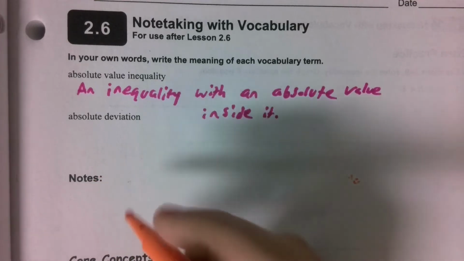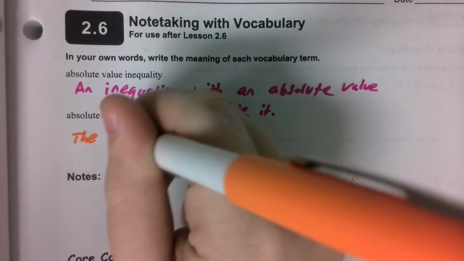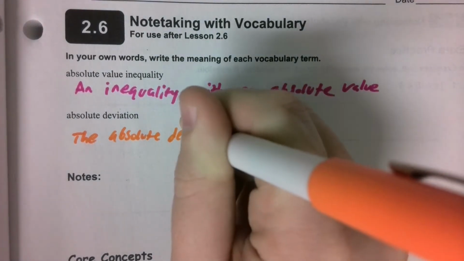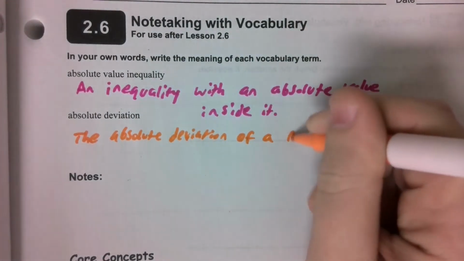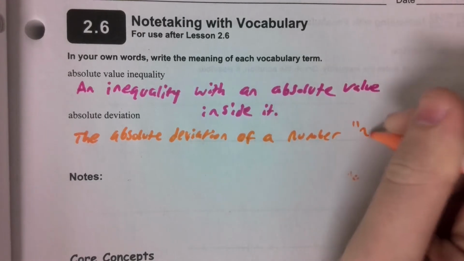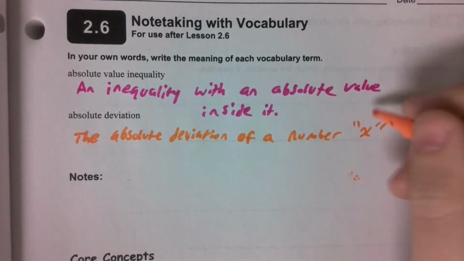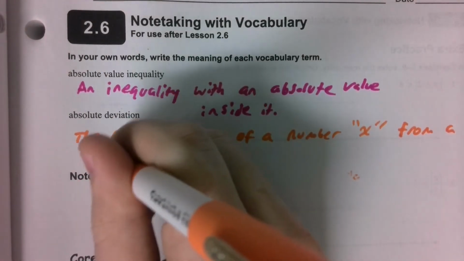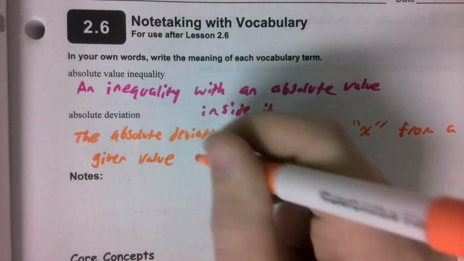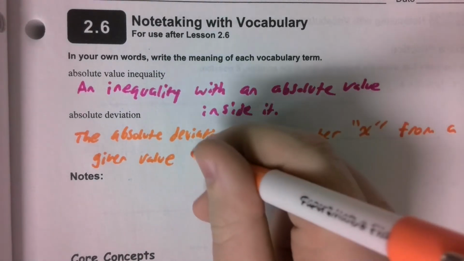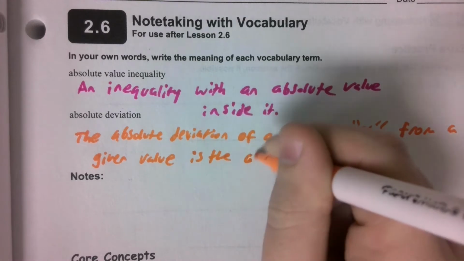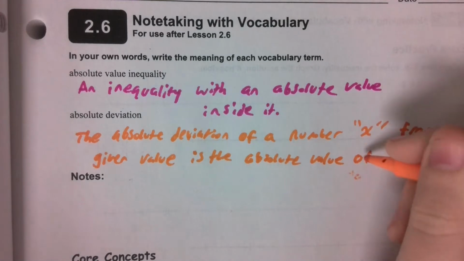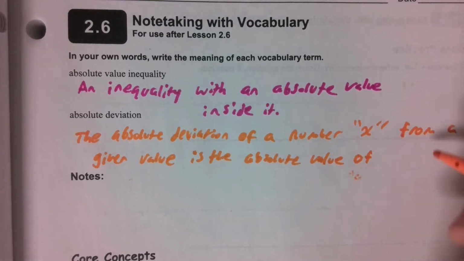But the absolute deviation of a number x from a given value is the absolute value of the difference of x and the given value.